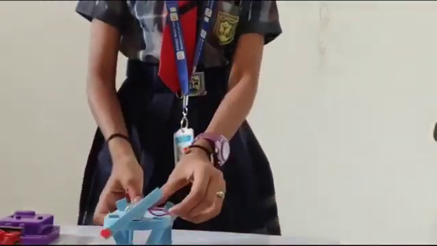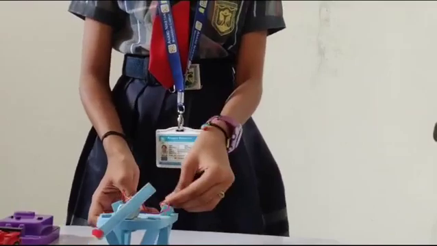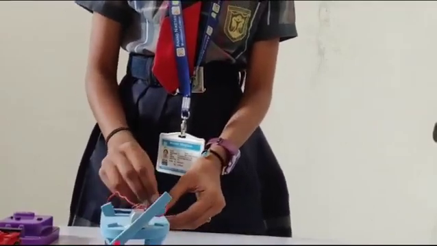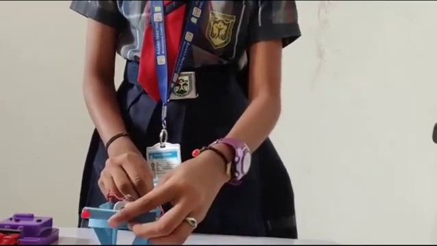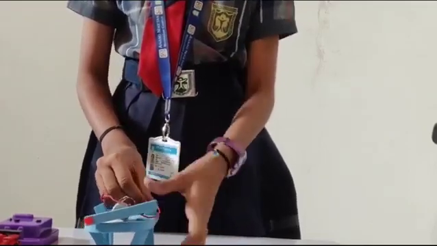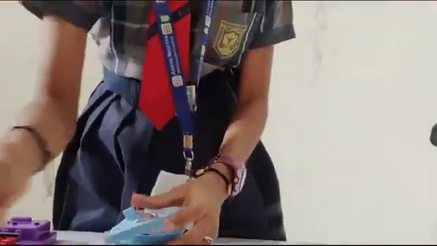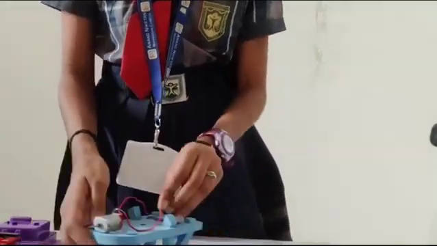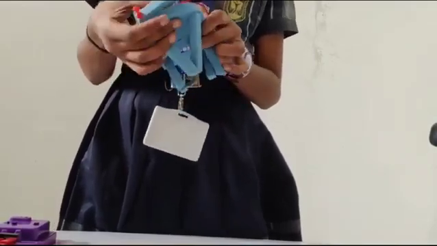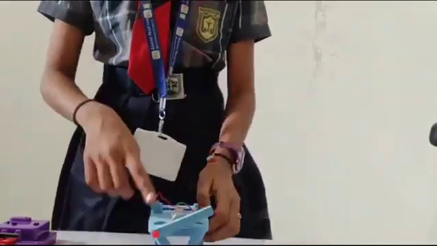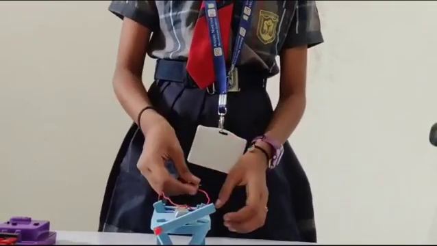Well, let me assemble this. Yes, so let's see it rotate. Just a minute. As you can see, it rotates. Now there is also a translatory motion in it. When the fan rotates due to the wind, it also moves.